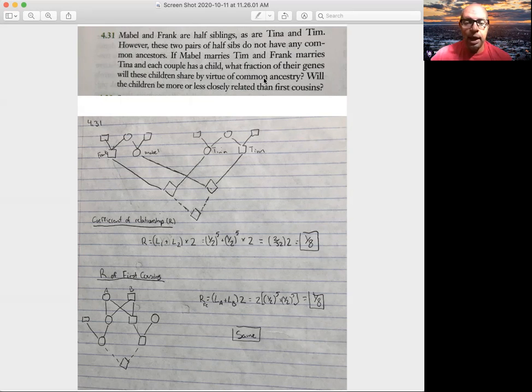So that's essentially how many of their genes on average would they share with the other individual? And so this is what we were talking about when we talk about coefficient of relationship. And then it asks, will the children be more or less closely related than first cousins? So on average, how much of your genome do you share with your first cousins? And then you compare that, right? And so here it is set up.